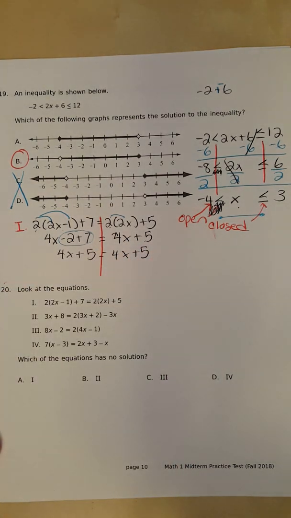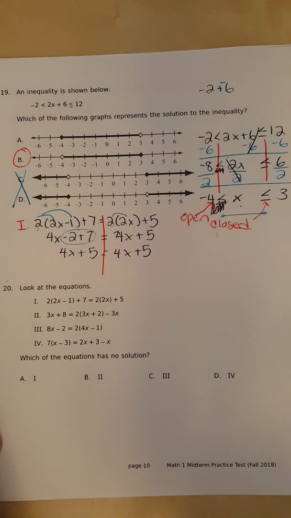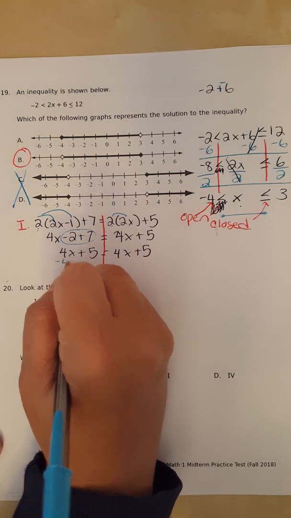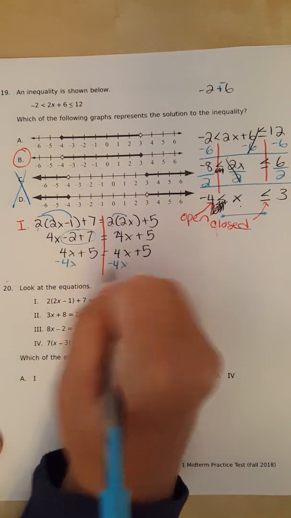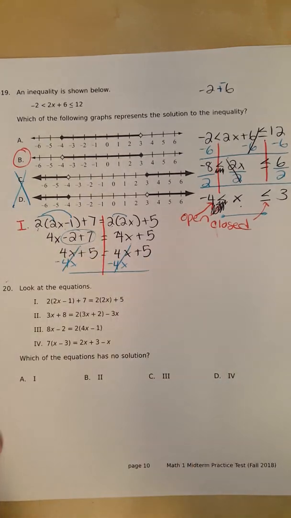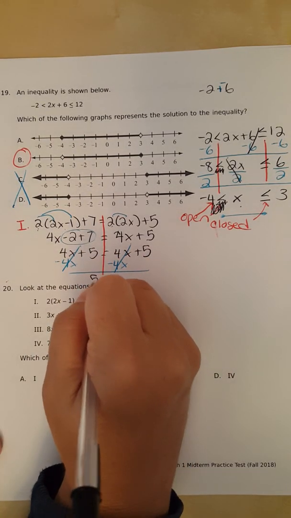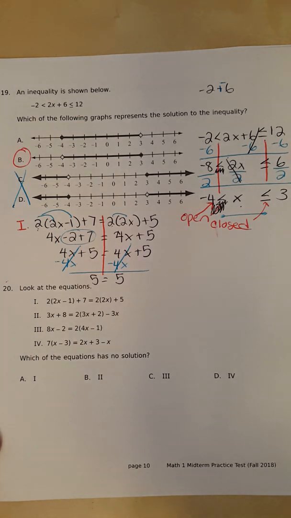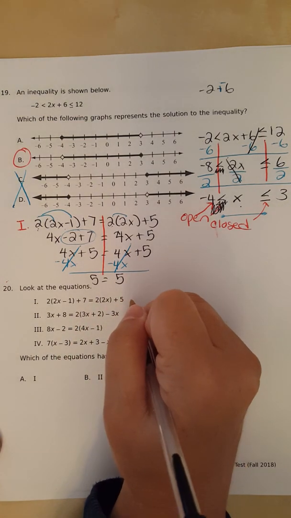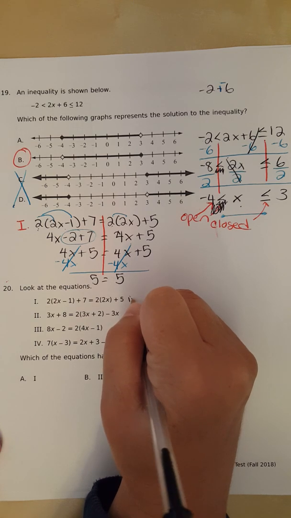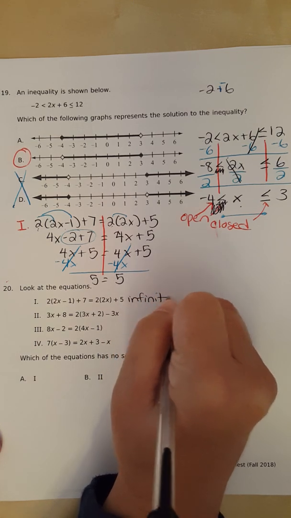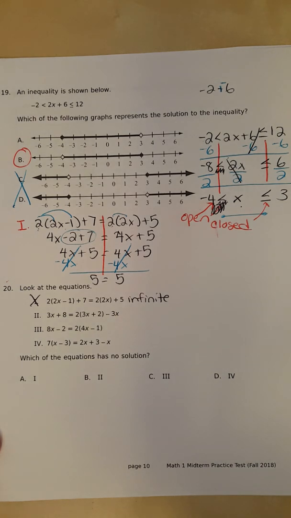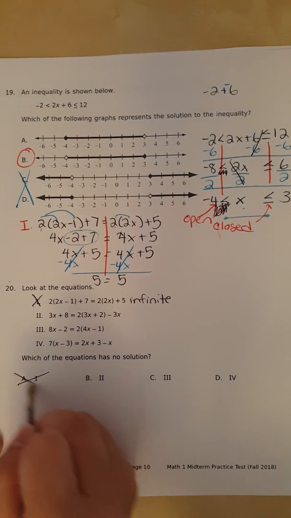Notice here you have the same thing on both sides, so that's kind of a hint. But I'm going to subtract my 4x from both sides. And that just leaves me here with 5 equals 5. That is a true statement. If it is a true statement, that tells us it is actually infinite solutions, not no solution. So I'm going to write that near answer choice 1 there. That's not going to be my answer, so down here I'm going to cross out A.